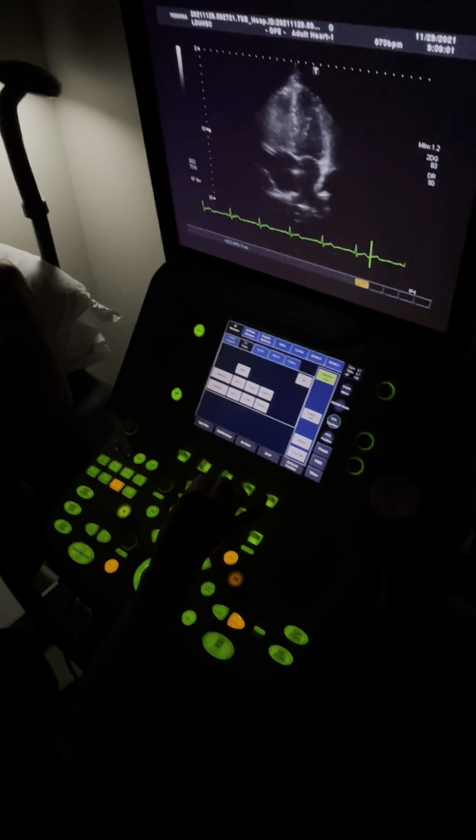Hold again. Oh, wait. Look. It's too dark. I couldn't see it. It's too dark. Can't see nothing.